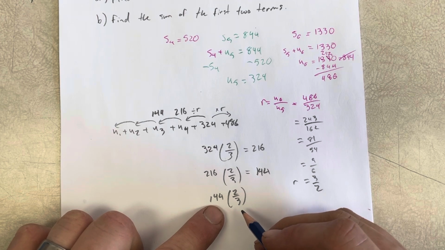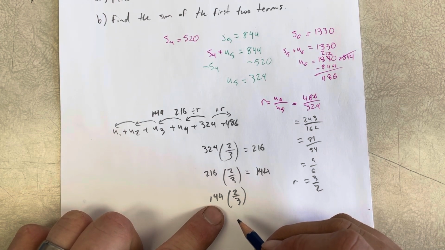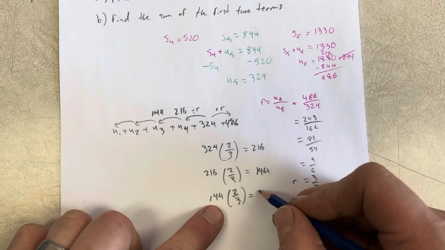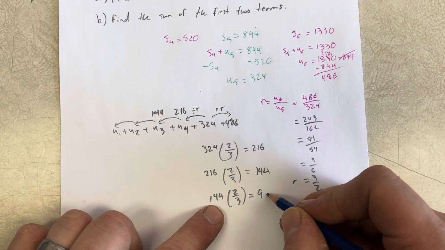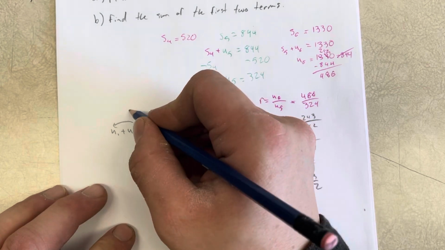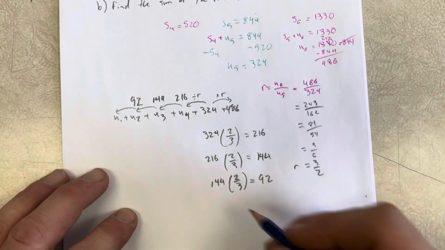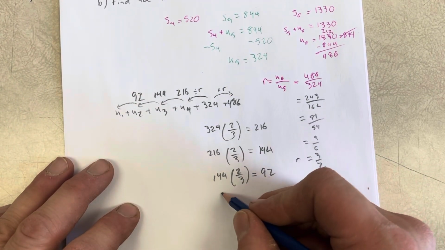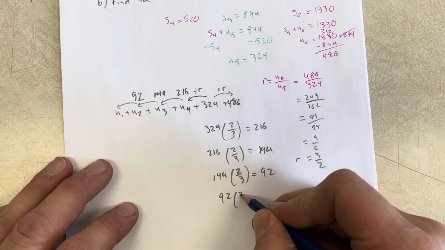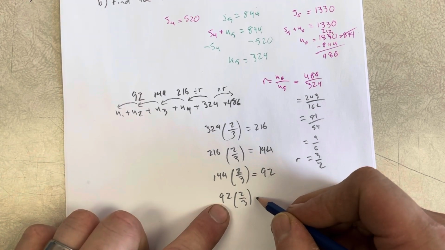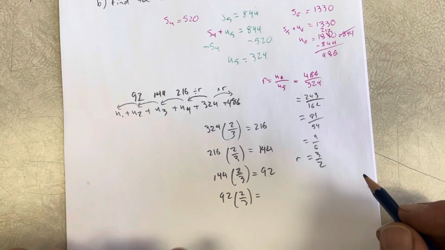That's going to be 46 times 2, so 92. And then this one's going to be, I'm pretty sure... It shouldn't be 92.